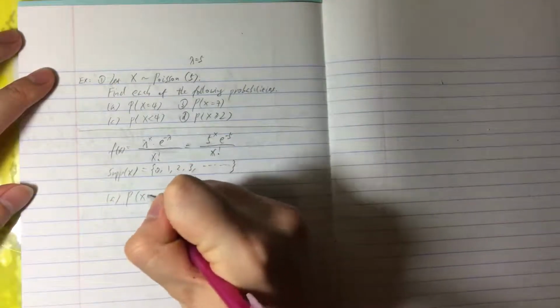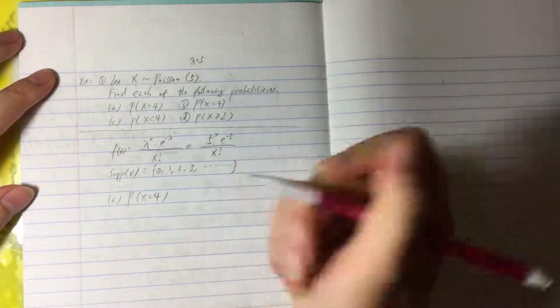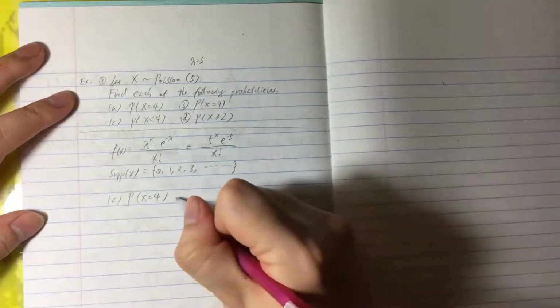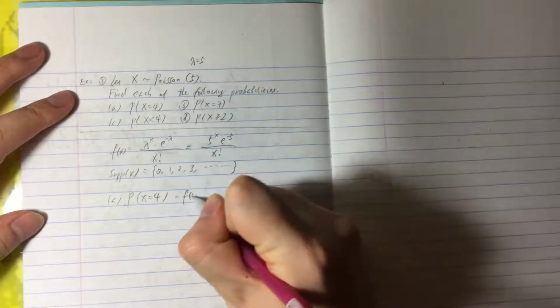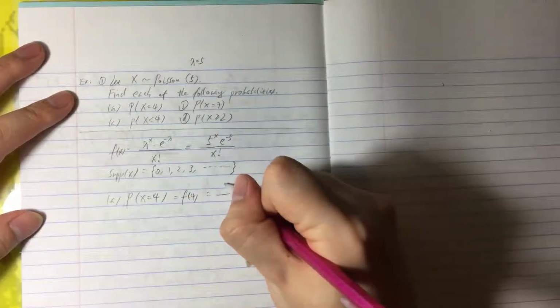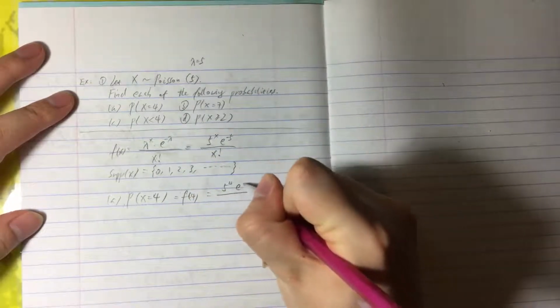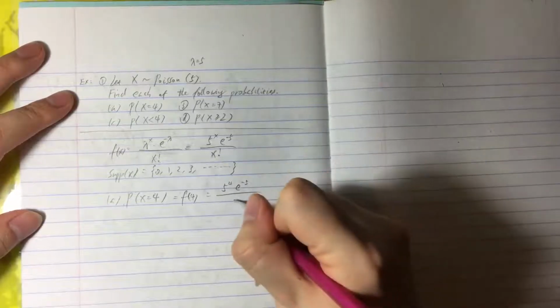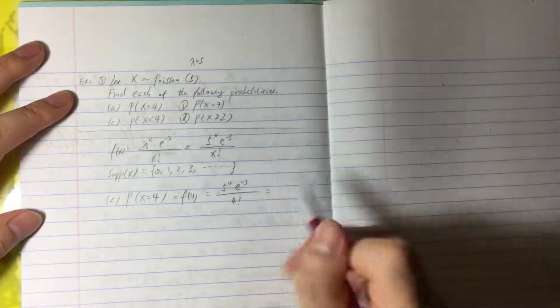First probability. What's the probability that x equals 4? Probability x equals 4, that's f of 4. We plug in 4 for x. We have 5 to the power of 4, e raised to negative 5, over 4 factorial. Then use a calculator for the answer.